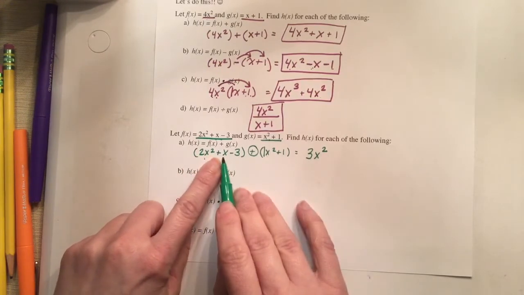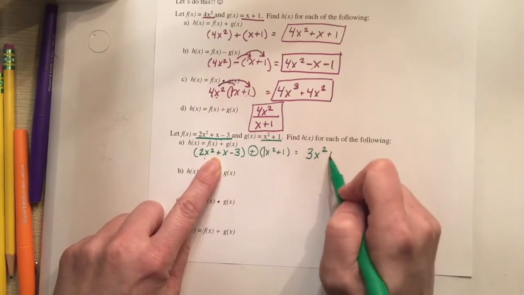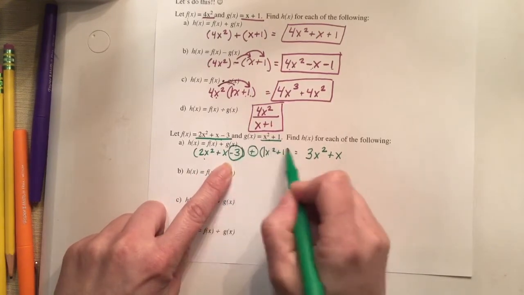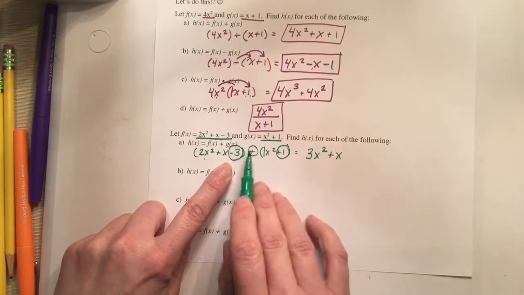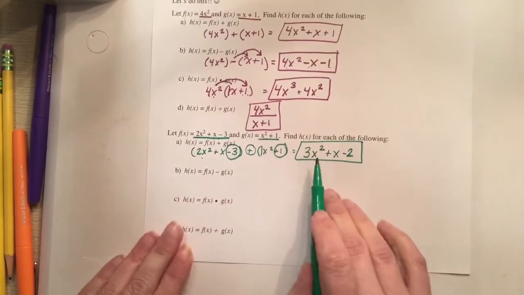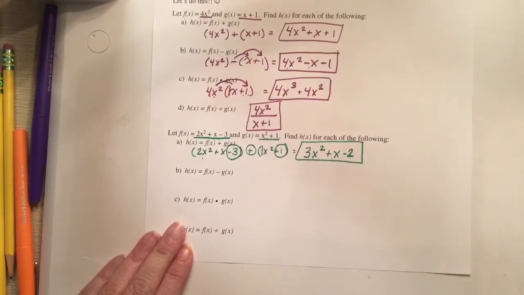Remember, when you're combining like terms, you do not change the variable, you just add the number in the front. Now x's. I only have one term here that has an x, so that term would go next. Numbers, negative 3 plus 1. Negative 3 plus 1 is a negative 2. That's your final answer. 2 x's, 1 x's, no x's.